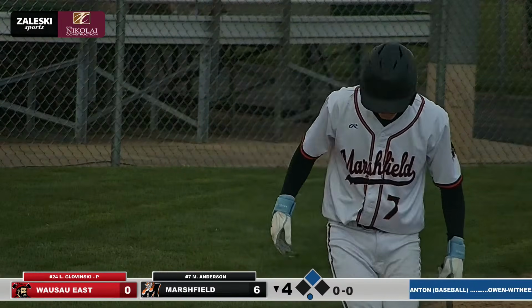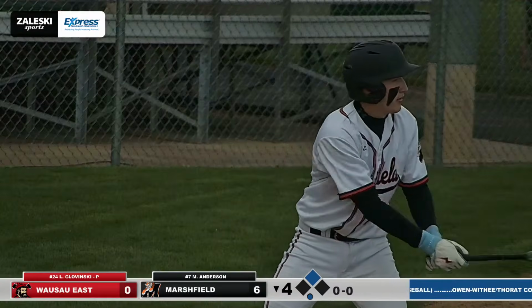Marshfield batters catcher Mason Anderson. He's fly to center and fouled out. 0 for 2.